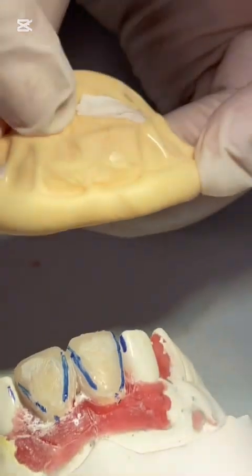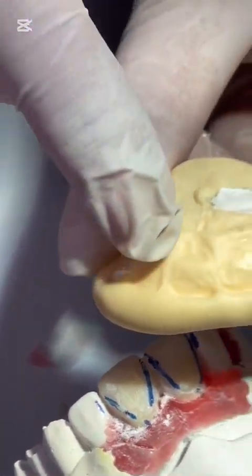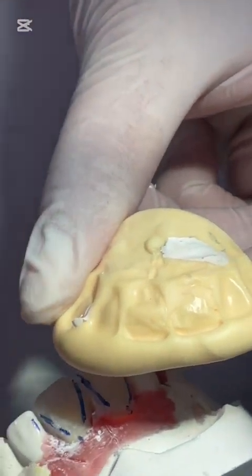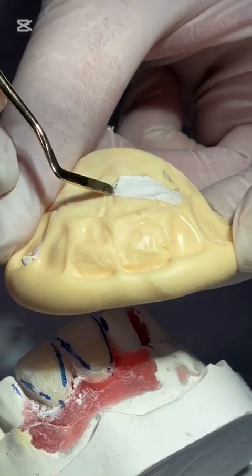Okay, now I have an index. I have a reference. So I can use this reference to make my permanent restoration. Okay? This is what we call a silicone index.